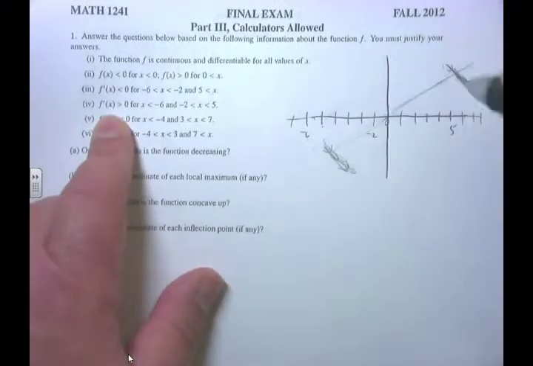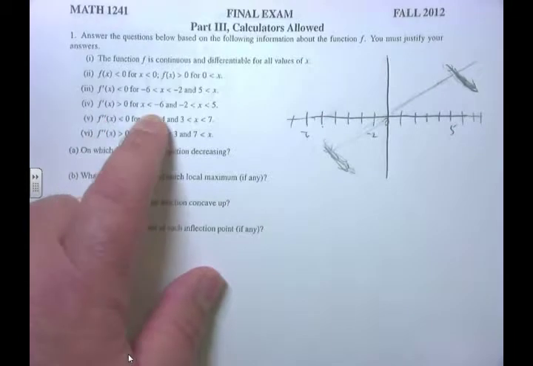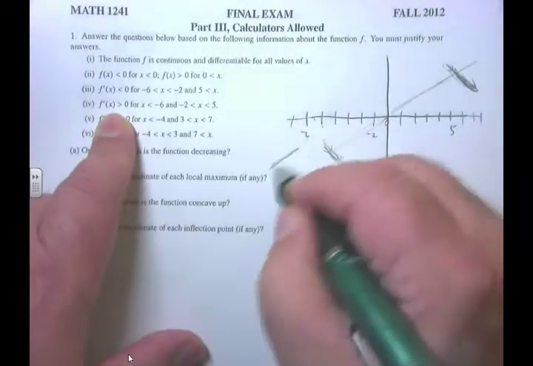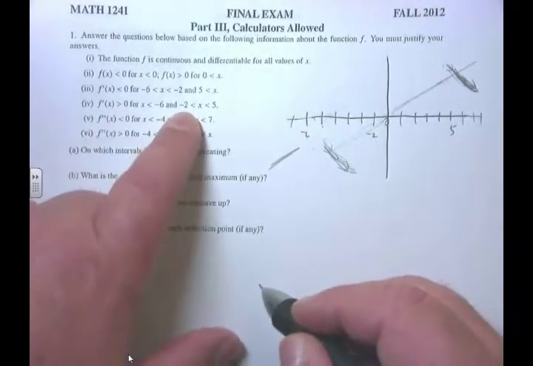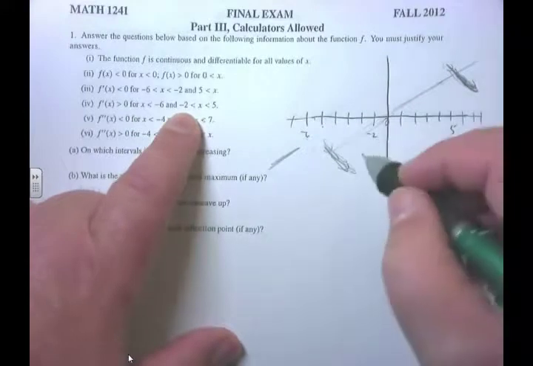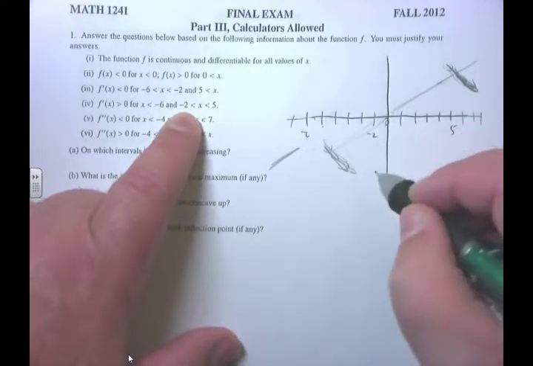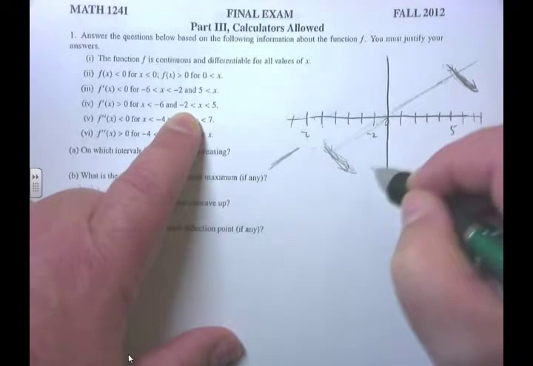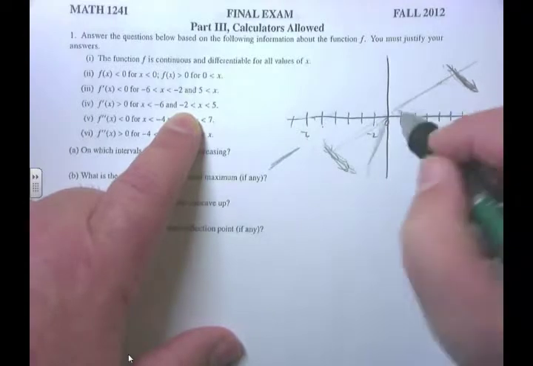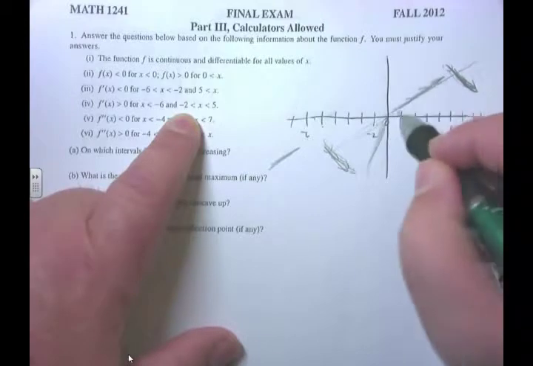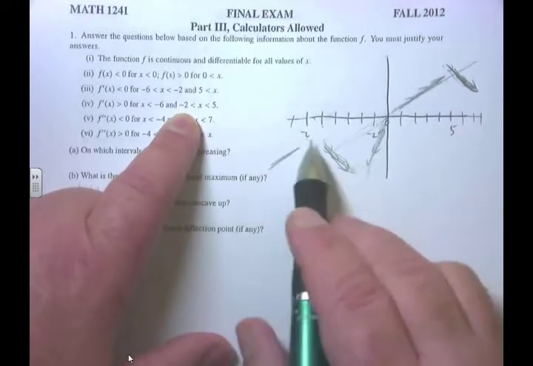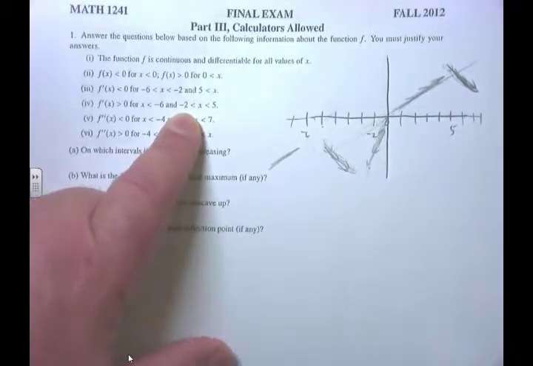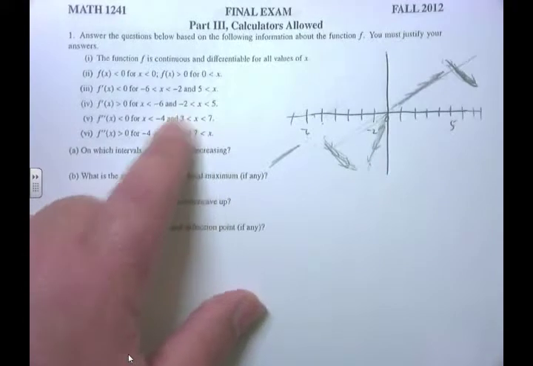Number 4. So I know I got graph down here and over here. Number 4, the derivative for x is less than -6 is greater than 0. So over here, I got to be positive slope. And between -2 and 5, -2 is down, it's got to be down here. So I've got to have positive slope up here, and positive slope this way. Okay? So I'm already identifying -6 is going to be a maximum, -2 is going to be a minimum, and 5 is going to be a maximum there. Alright, so we keep going.